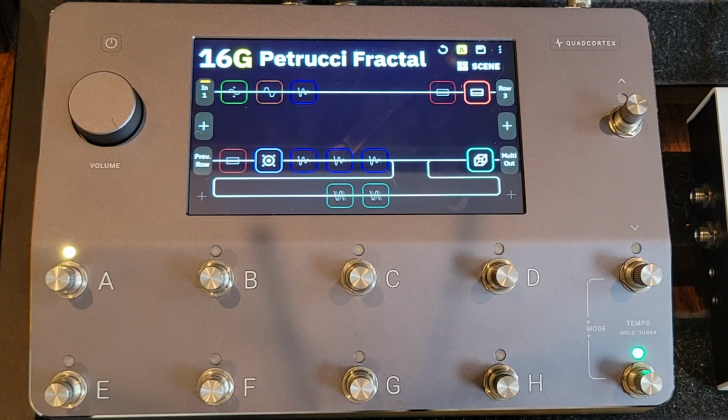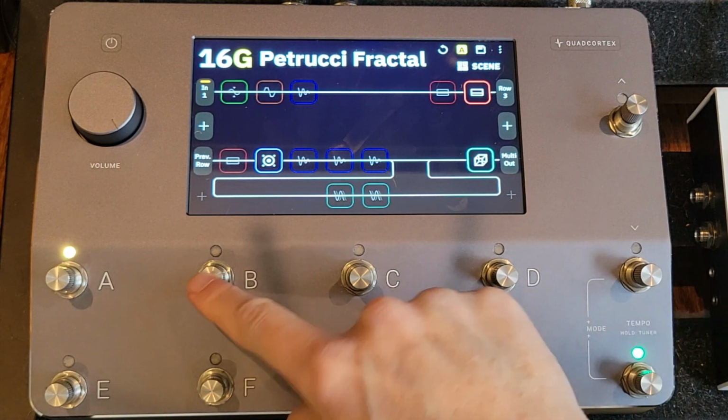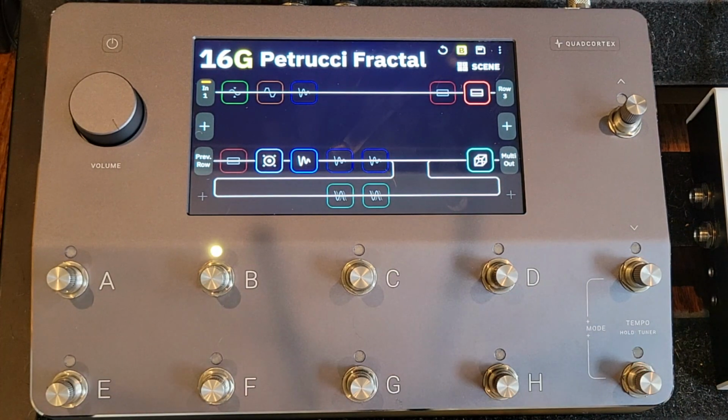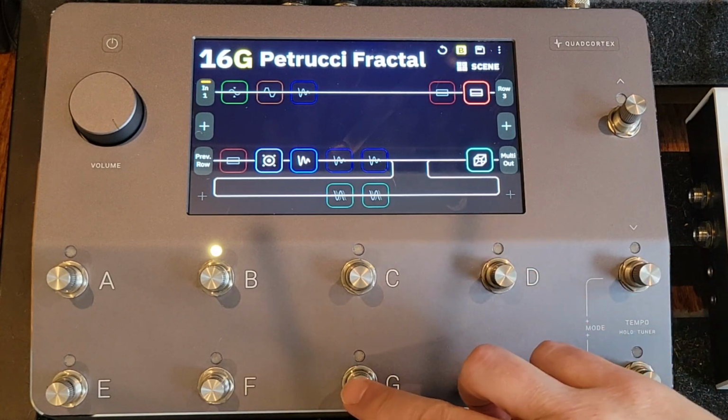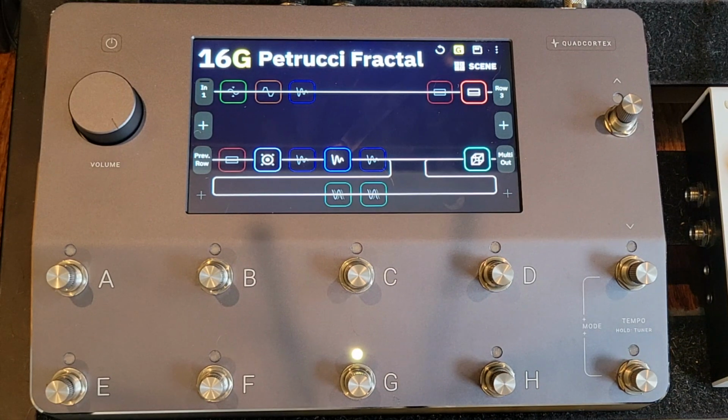Really nice thick rhythm tone going on there. You can see it's nothing but the amp, cab, and the reverb. You can add some chorus to that. And then you've got a rhythm tone with the flanger on.